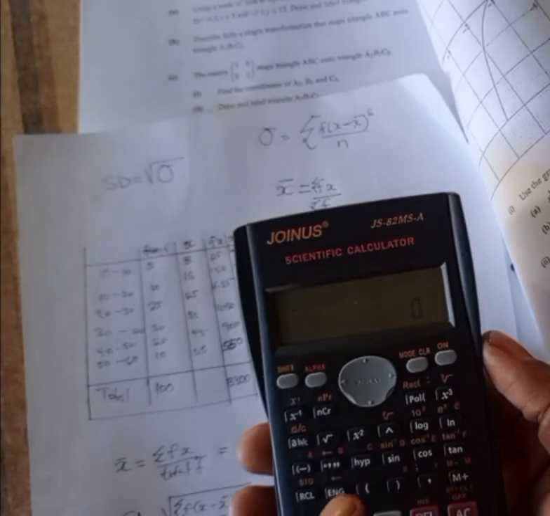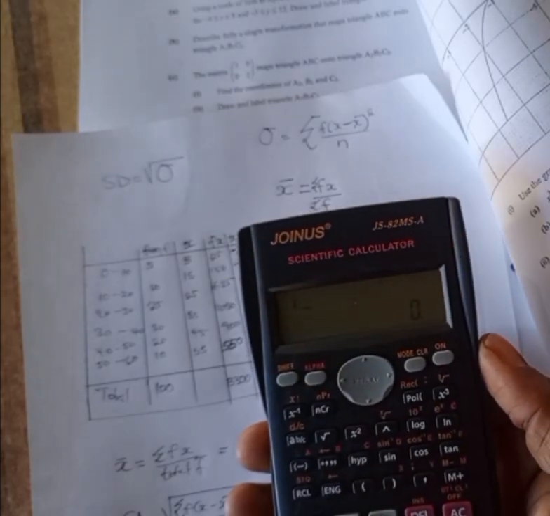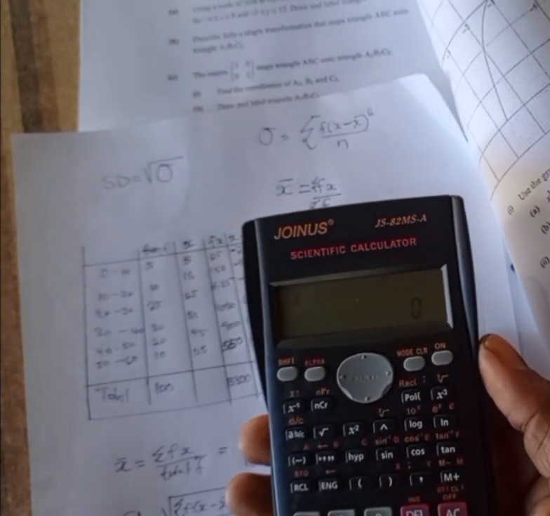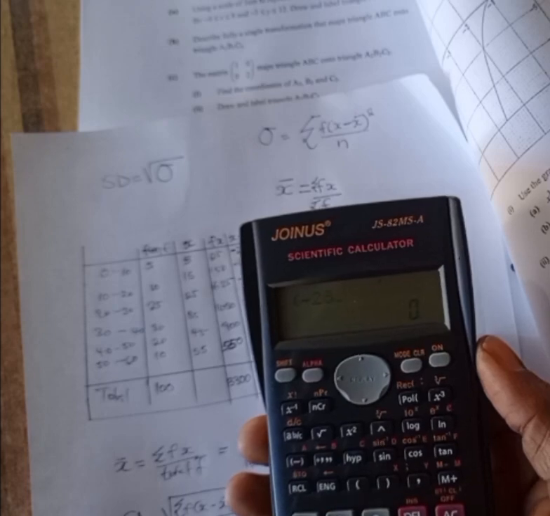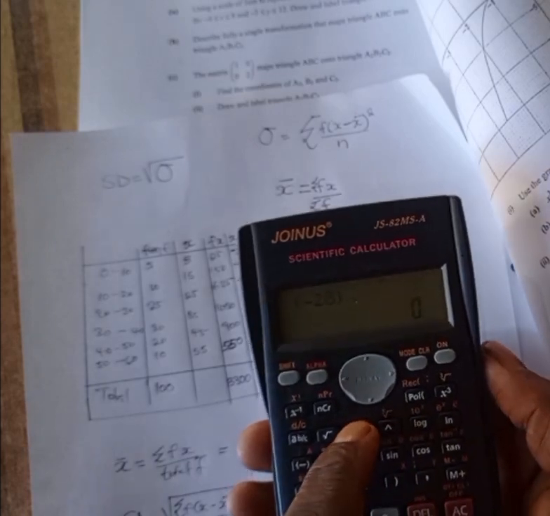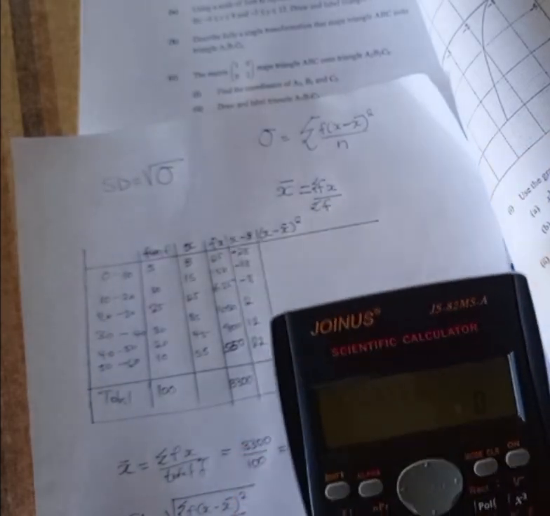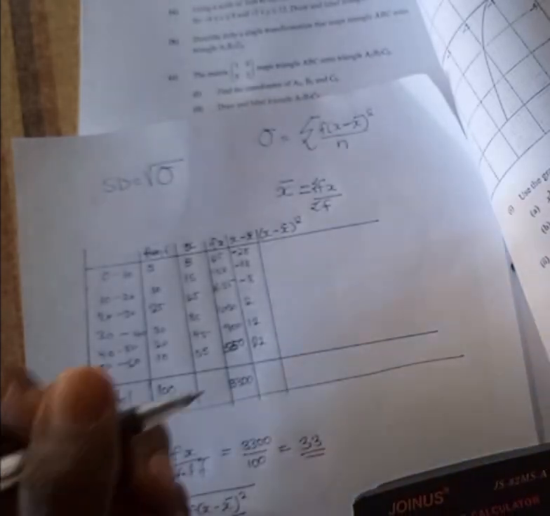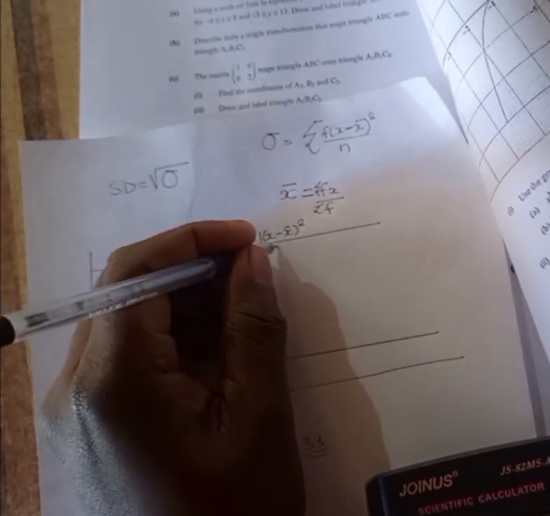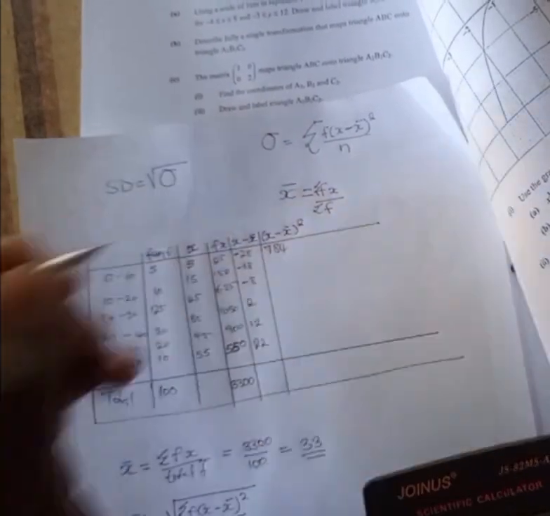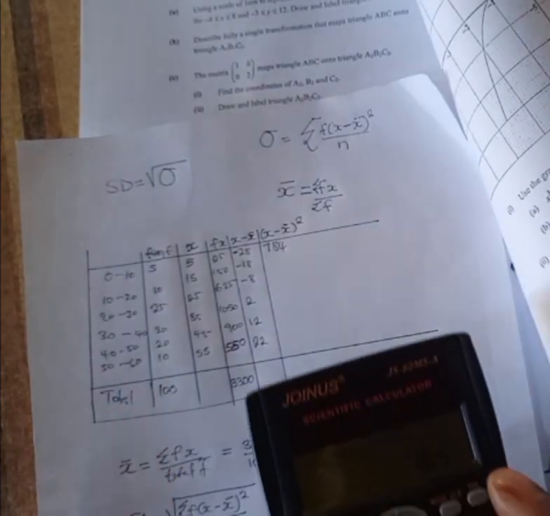For instance, you say open bracket, negative 28, close the bracket, then square it. What answer do we get? We get 784. Then you go to 18.